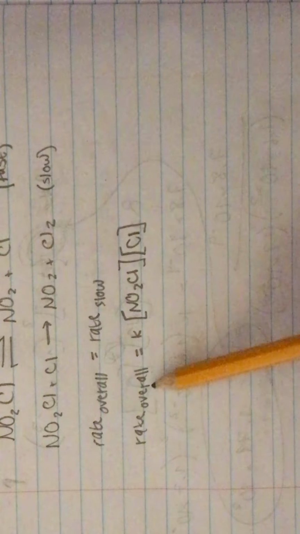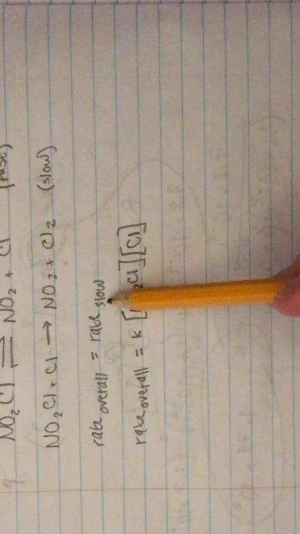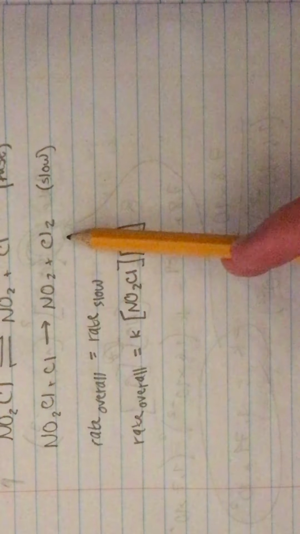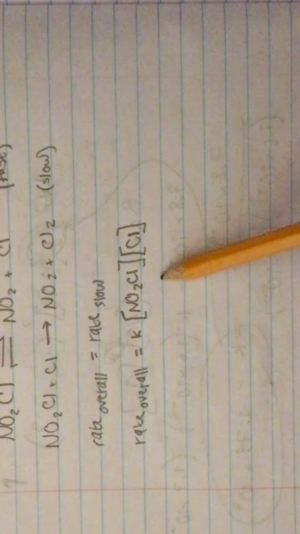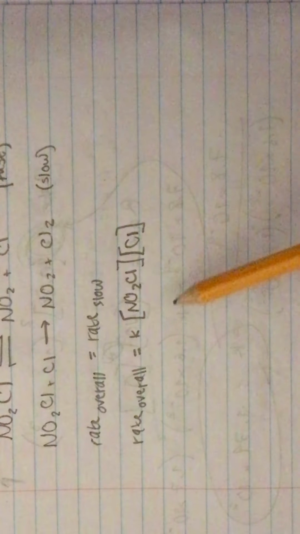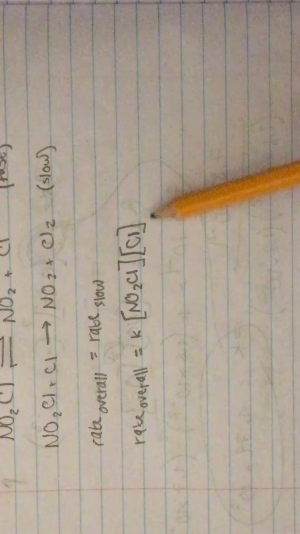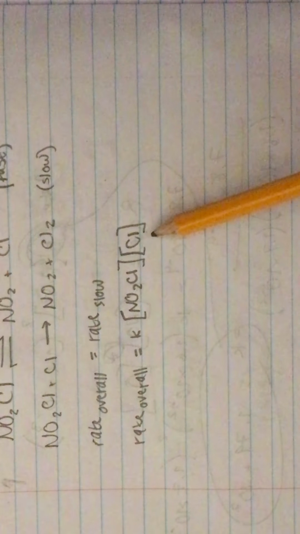To find the rate of the overall reaction, we first take the rate of the slow step. Does that make sense? Sorry, I'm being kind of jumbled right now. But that's the first step, is to do this right here. Now, if we look at this, we see that we have an intermediate in the reaction rate, which we can't have. That is not allowed.